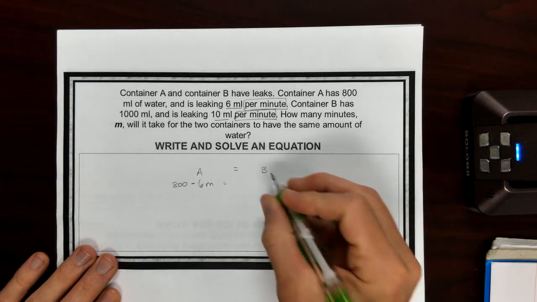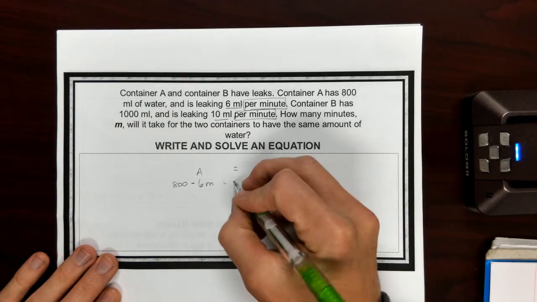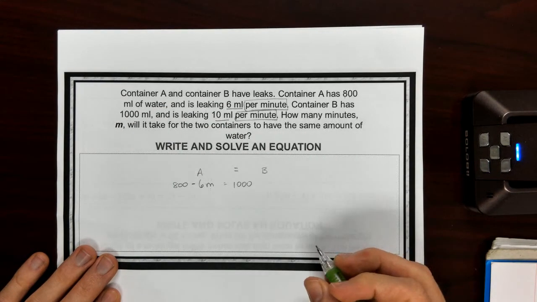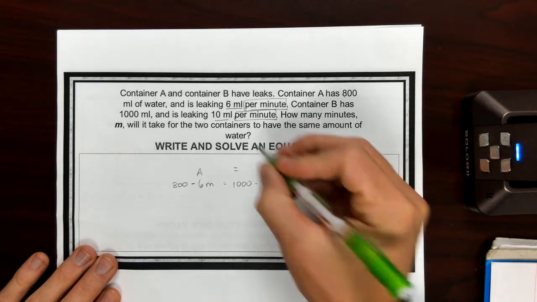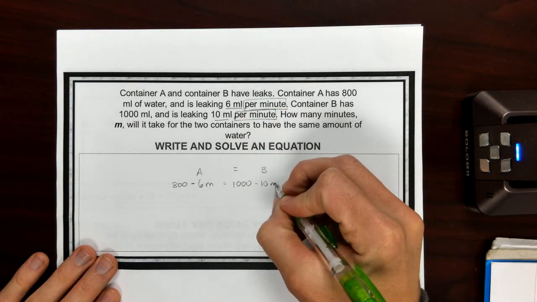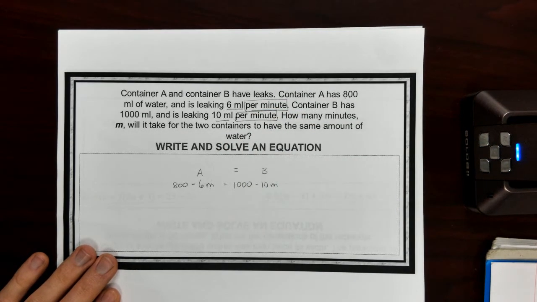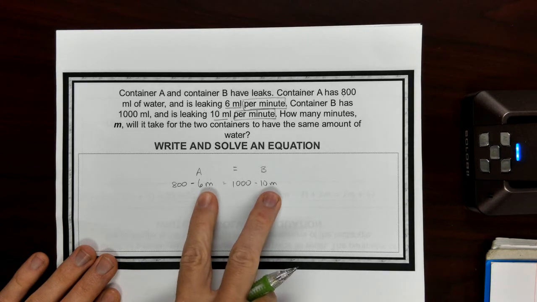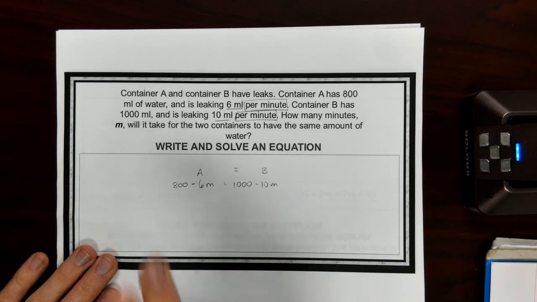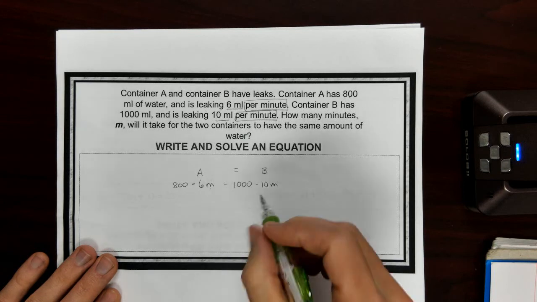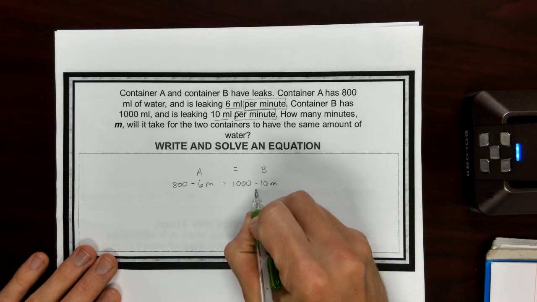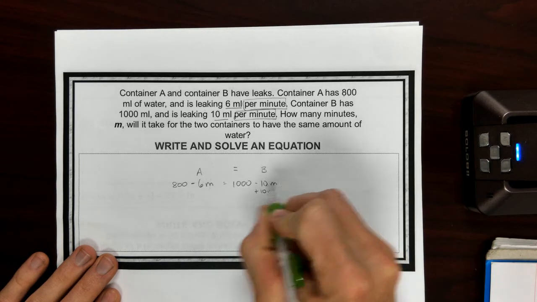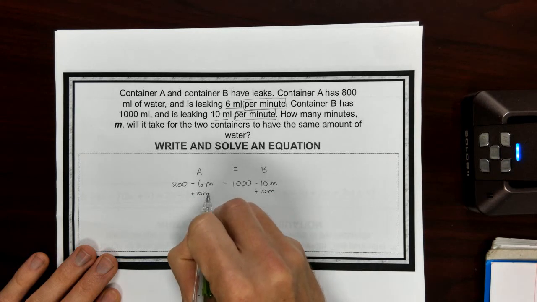The equation for container B is going to be 1,000, and then it's going to leak, so minus 10m. Okay, well this looks just like an equation with a variable on both sides. So I can solve for m. I need to move my m's to one side, I need to move my numbers to the other. Again, if it's me, I'm always going to work with a smaller number. So this negative 10 is the smaller of the variables, so I need to add 10m to both sides.